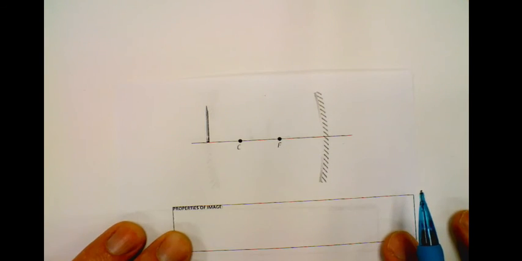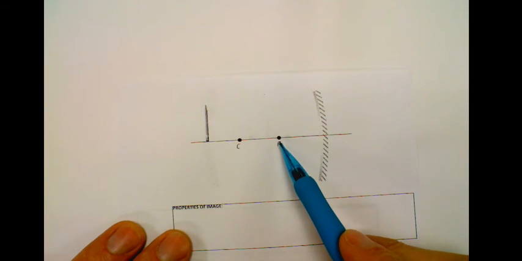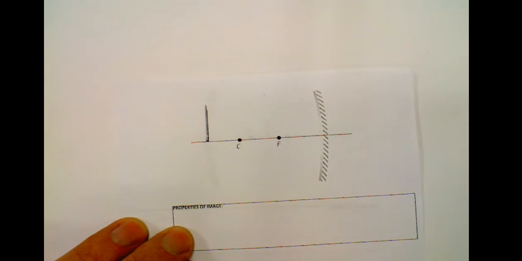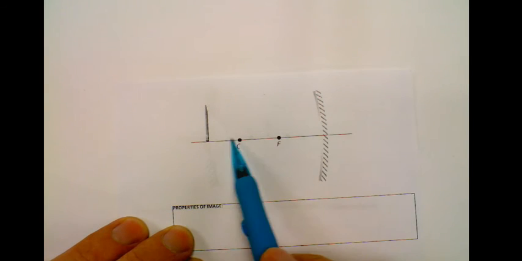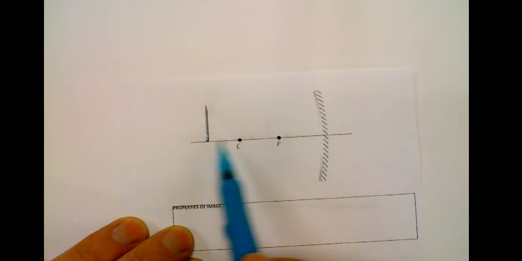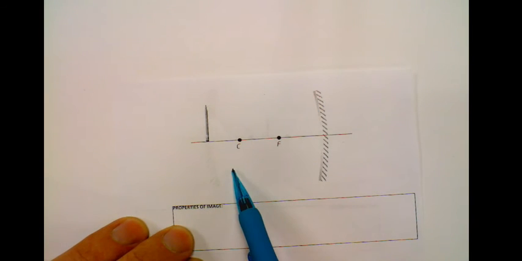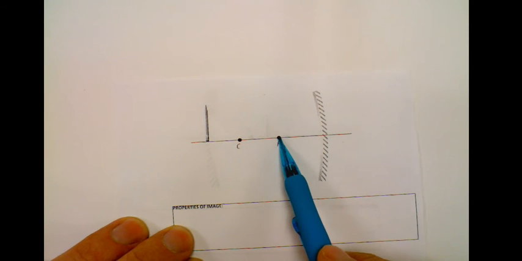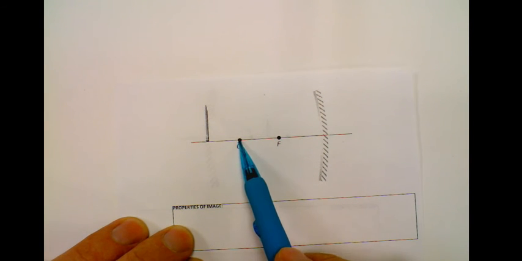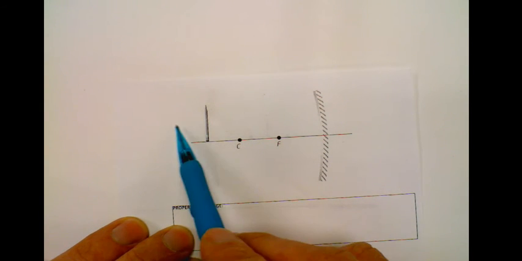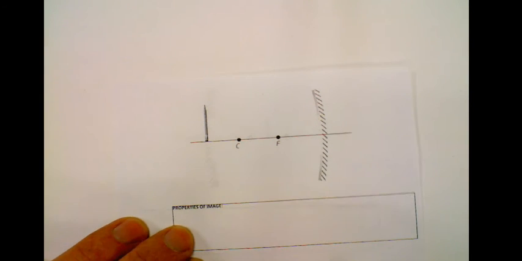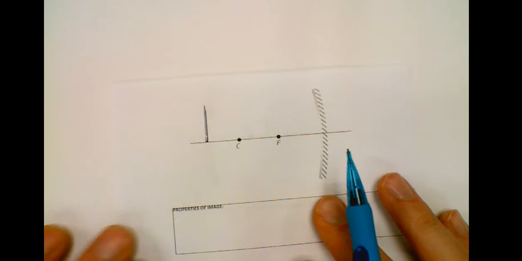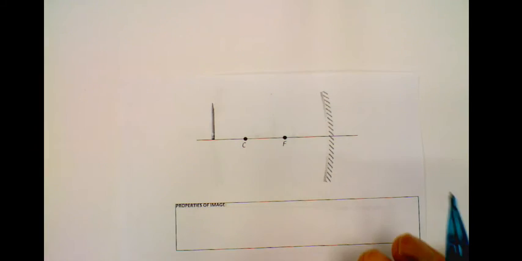This point here is called the focal point, and any ray that is coming in parallel to this principal axis is going to go through the focal point. So that's a really important point. The center of curvature means that any light that goes through the center of curvature is going to bounce straight back through the center of curvature. So let's start off with this one example.